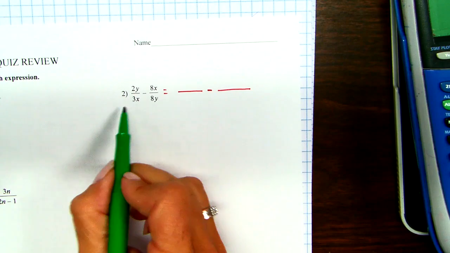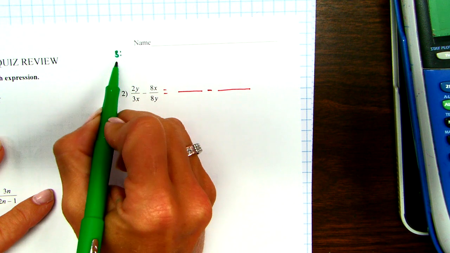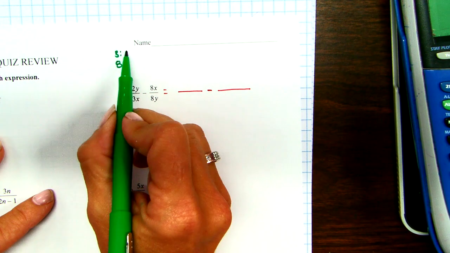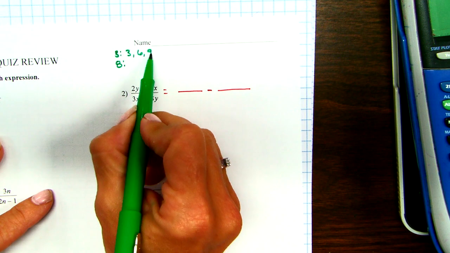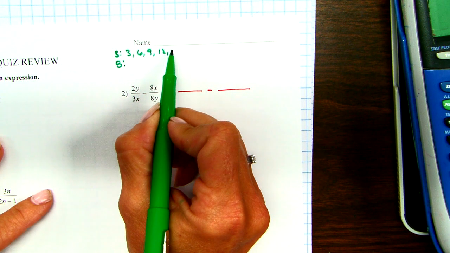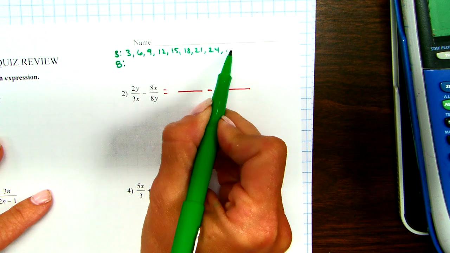And then start with your numbers. We have 3 and 8. And what you're looking for is the first number that they have in common that is a multiple, not a factor. Okay, so if you needed to, you could sit here and go 3 times 1, 3 times 2, 3 times 3, and keep going. 12, 15, 18, 21, 24, and so on.